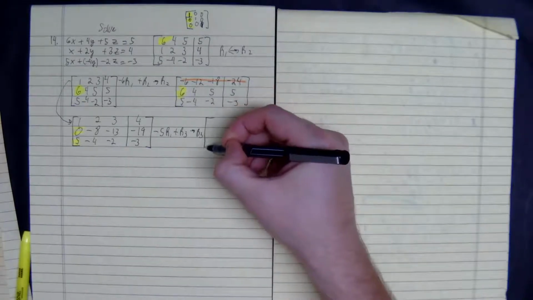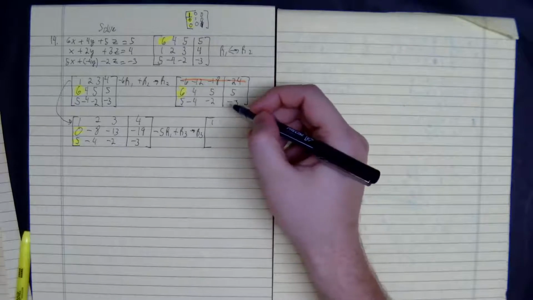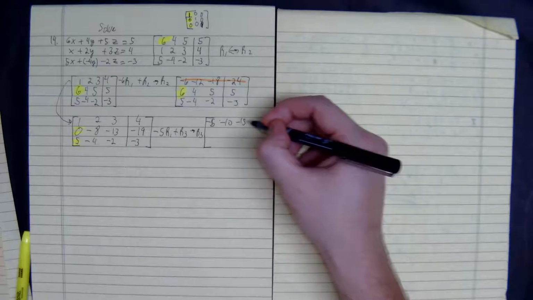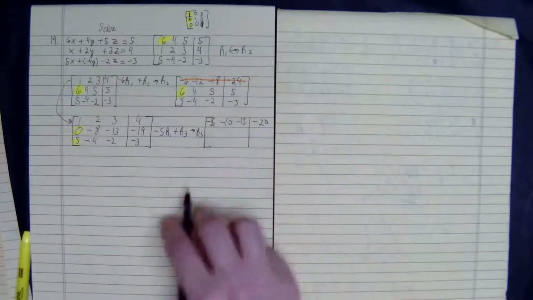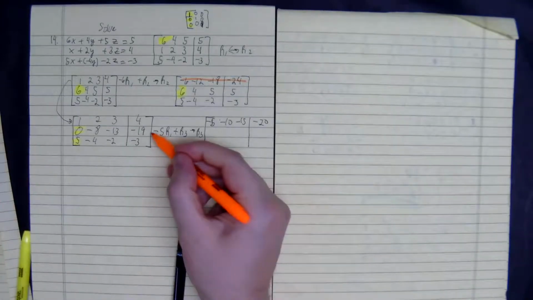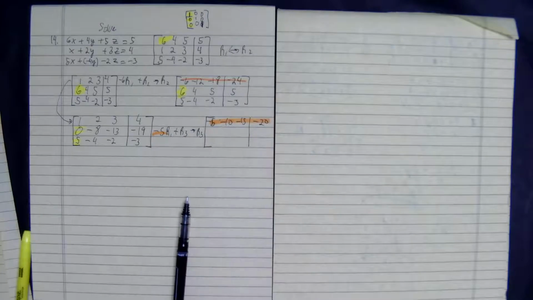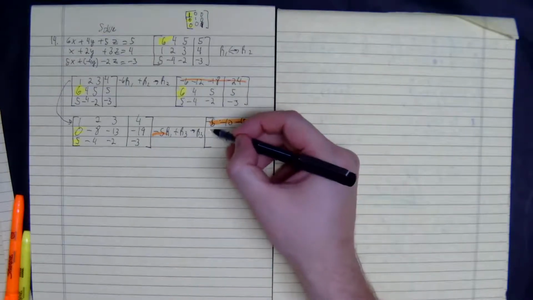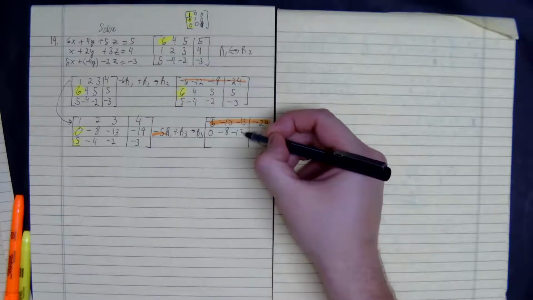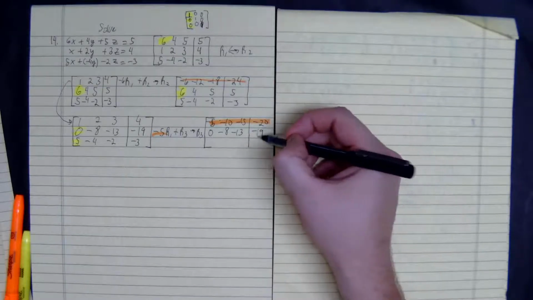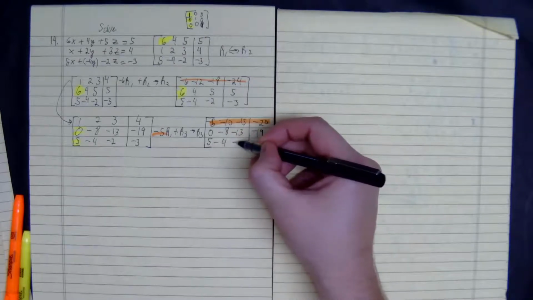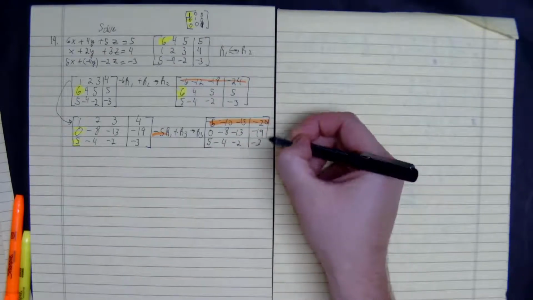That's our goal. -5, -10, -15, -20, because that's what we multiplied row 1 by. Then the middle stays the same, 0, -8, -13, -19. Then from here, 5, -4, -2, -3.